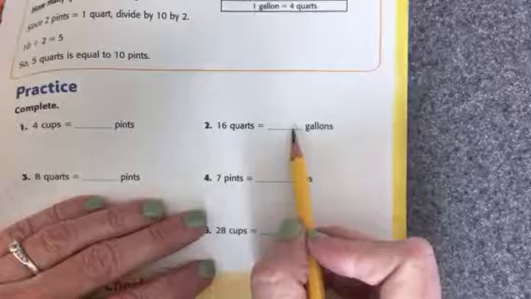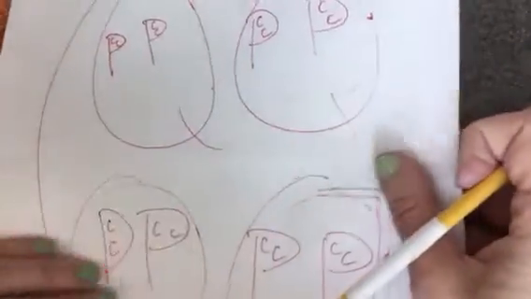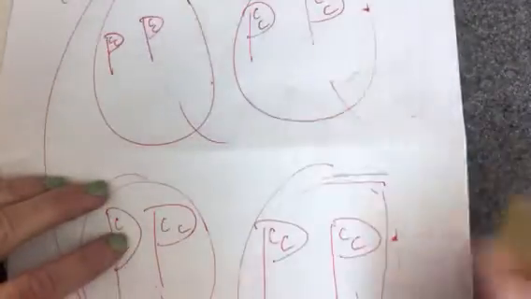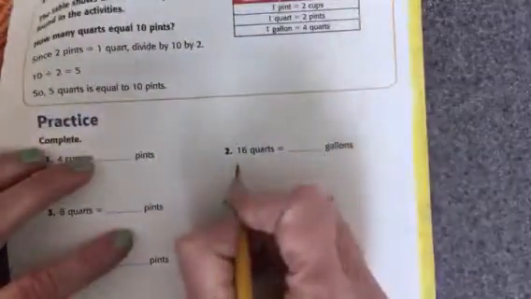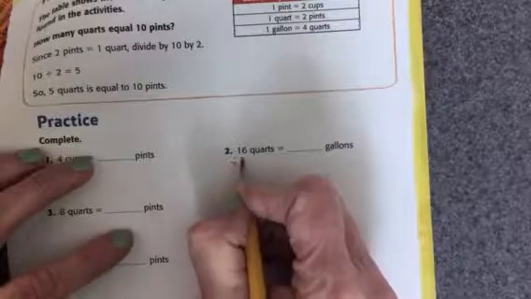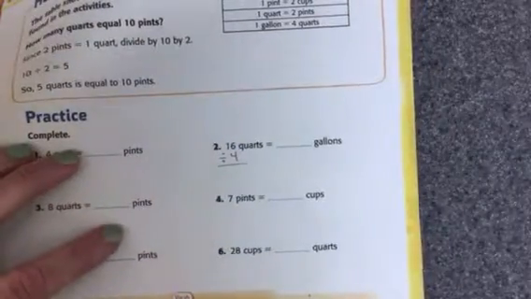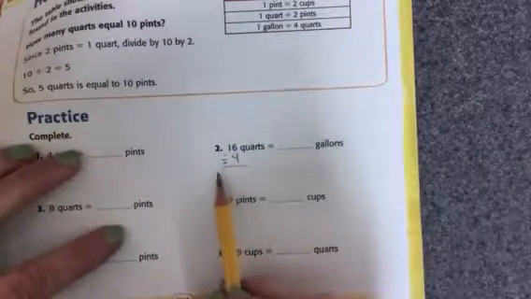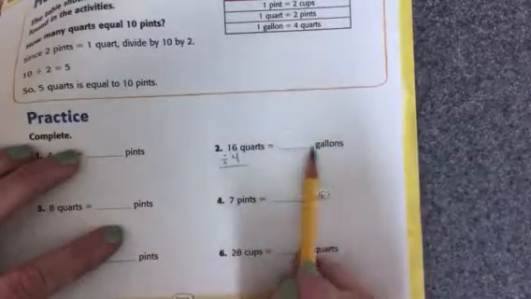Okay, number 2 says 16 quarts is the same as how many gallons? Well, let's take a look. In this picture here, I only have 4 quarts. So I'm going to have to divide. So I'll have to do 16 quarts. I'm actually going to have to divide by 4 because there are 4 quarts in 1 gallon. So if I take 16 divided by 4, then I will know how many gallons that is.